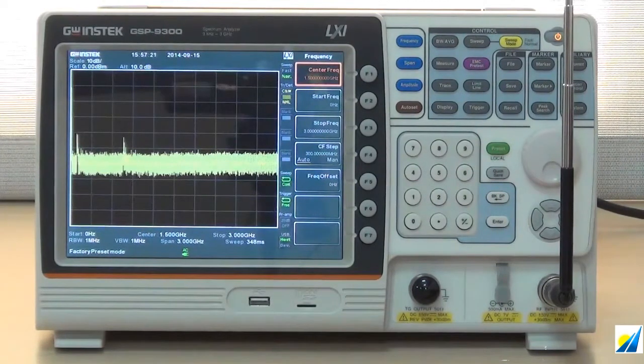This is the spectrum analyzer's noise floor. This demonstration shows how to reduce the apparent noise floor to increase the weak signal measurement capabilities of GW Instek's spectrum analyzers. After pressing the preset key, the GSP-9300 shows a noise floor of minus 50 dBm. In this condition, weak signals will be covered up and can't be measured.